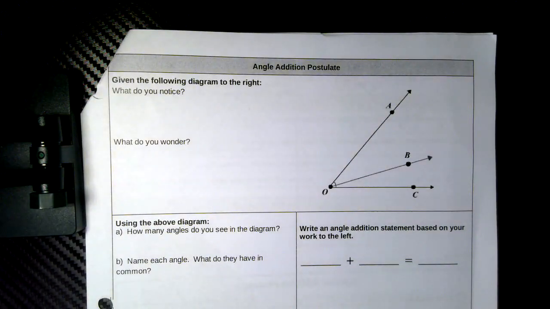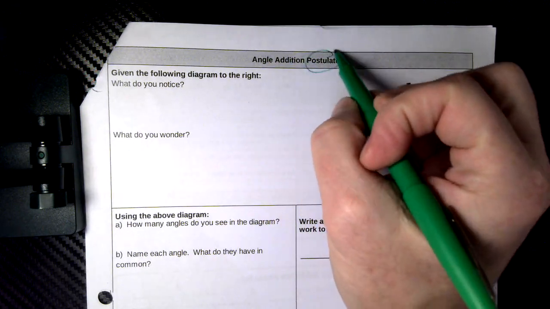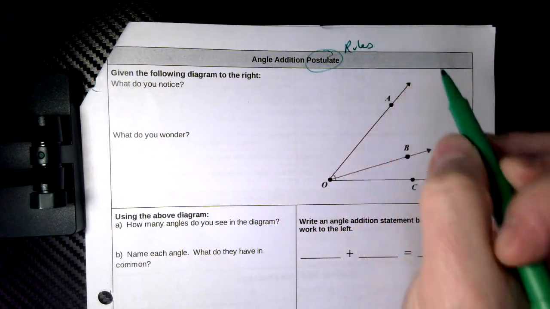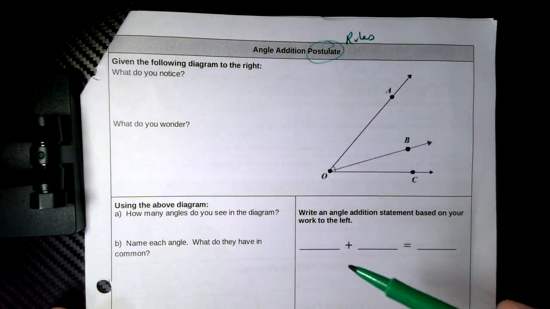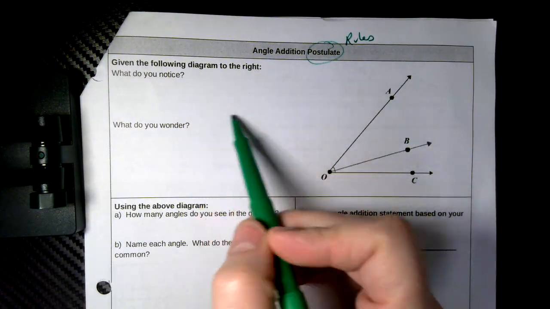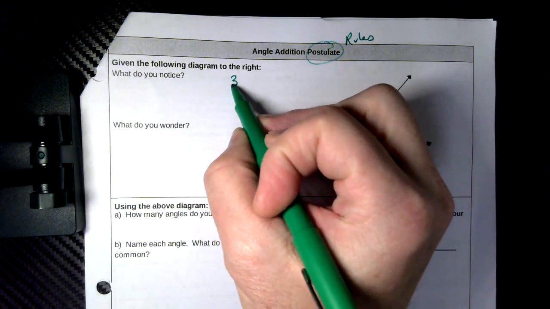Now let's change our focus. Let's go over to the angle idea. Same idea. Angle addition postulate just means rules. What do you notice? So if we were in class, I would have you guys throw out a whole bunch of ideas. So answers would vary up here. There'd be all sorts of different things. You might say that there's 3 rays.